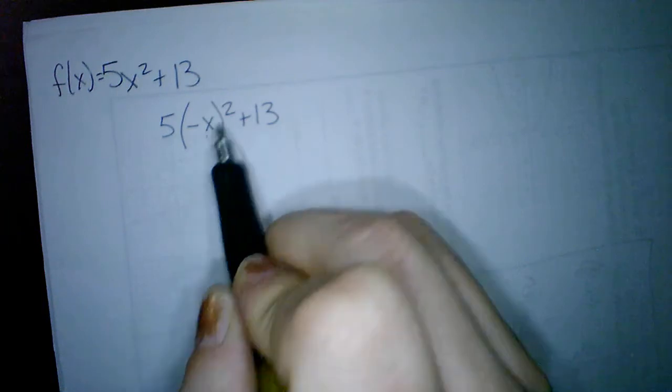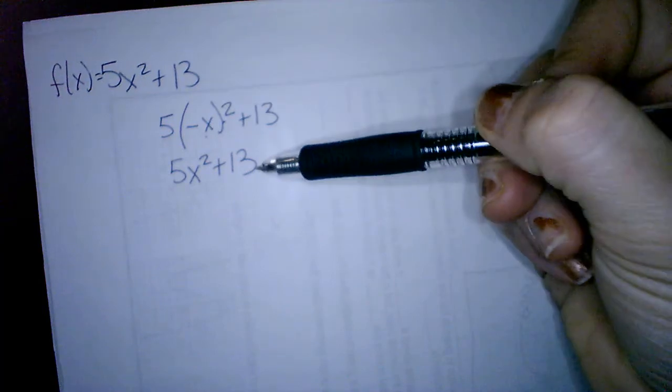Alright, first thing we want to check is, is it even? This is that first example in the first box in your notes. Is it even? So we're going to put a negative in for all of our x's. Well, in this case we only have one, so it's going to be minus x squared plus 13. A negative to an even power will become positive every single time, so we'll just change our signs there. And we're asking, is this the same as this? Yes, they are exactly the same, so this is even.